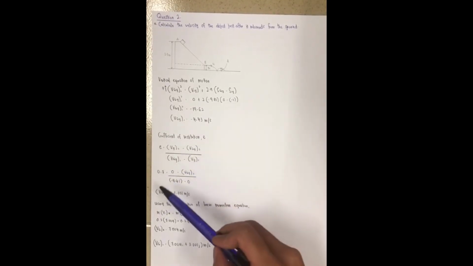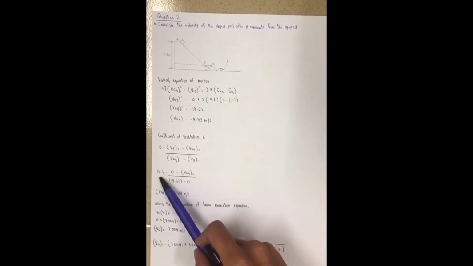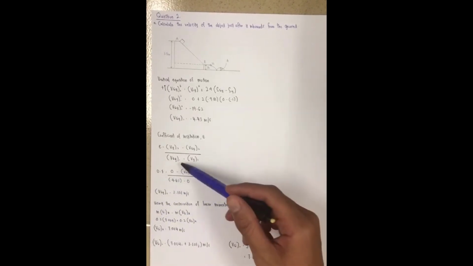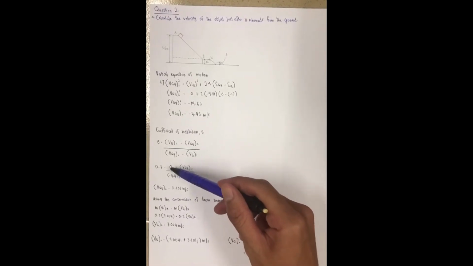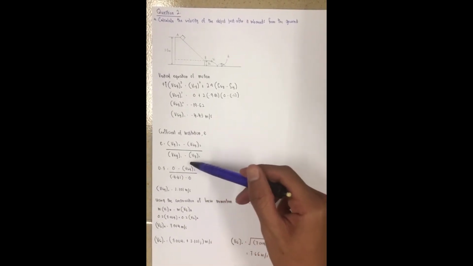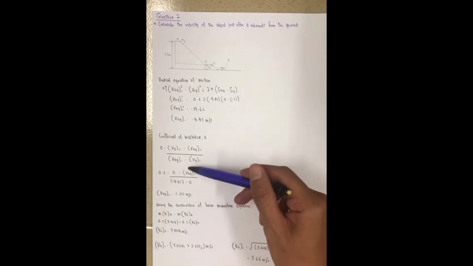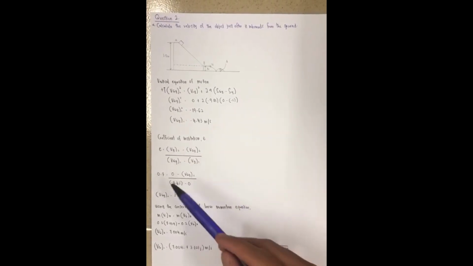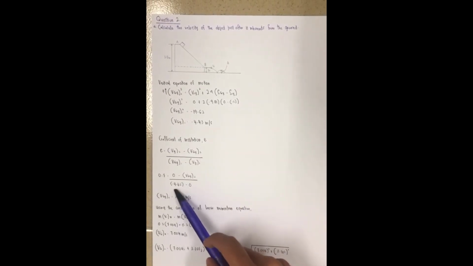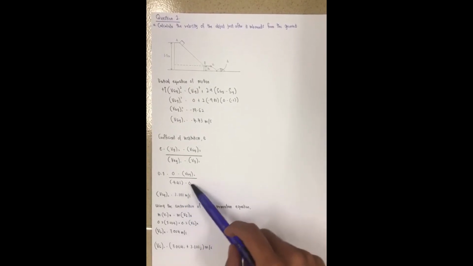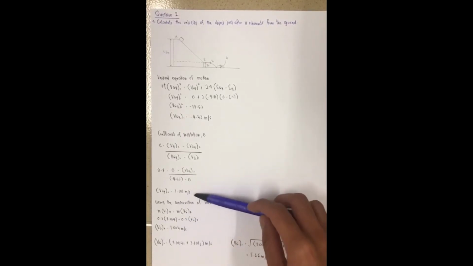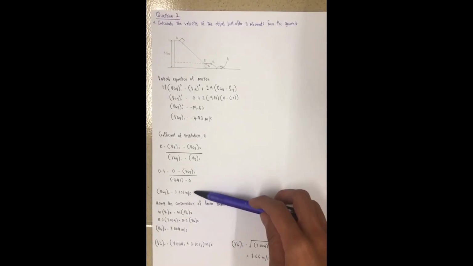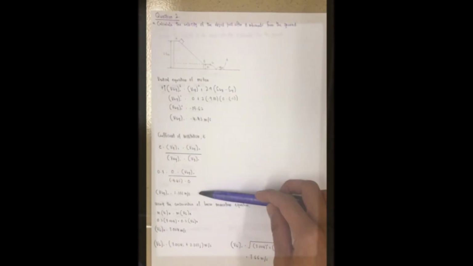And then we use the coefficient of restitution equation. e is already given in the question, which is 0.7, and VG2 is 0 because it is the initial velocity, and we need to find VGY2. VGY1 is negative 4.43 minus VG1, which is 0. And then we get the value of 3.101 meters per second.